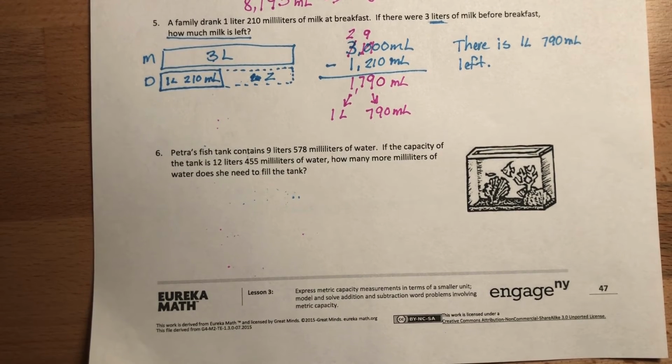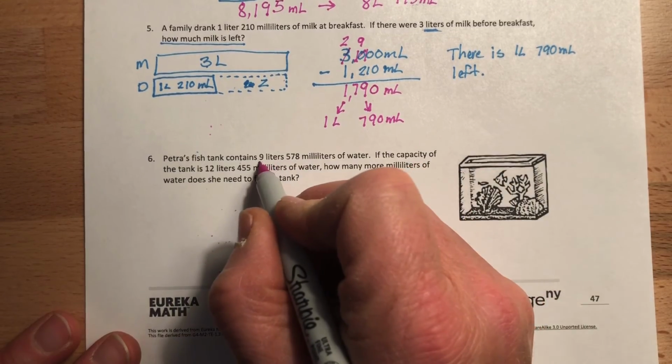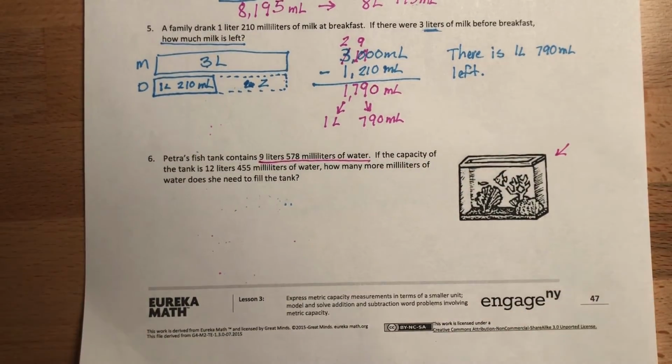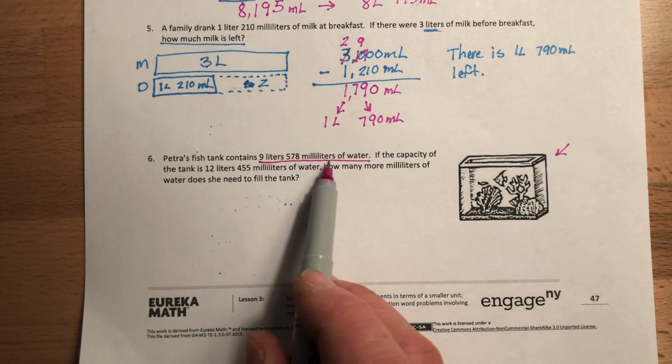All right, Petra's fish tank. Watch me saying Petra wrong. Is it Petra? Is it Pietra? Fish tank contains 9 liters, 578 milliliters of water. Okay? And I can see that fish tank right here, kind of giving me a visual. It has 9 liters, 578 milliliters of water.